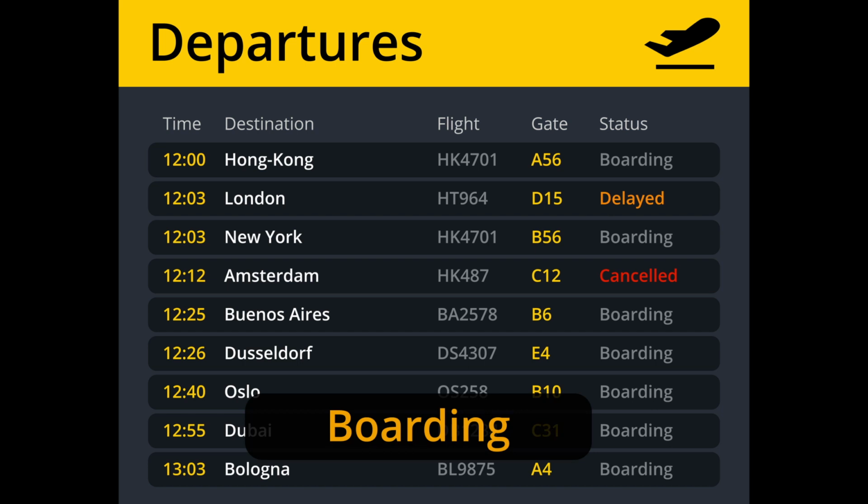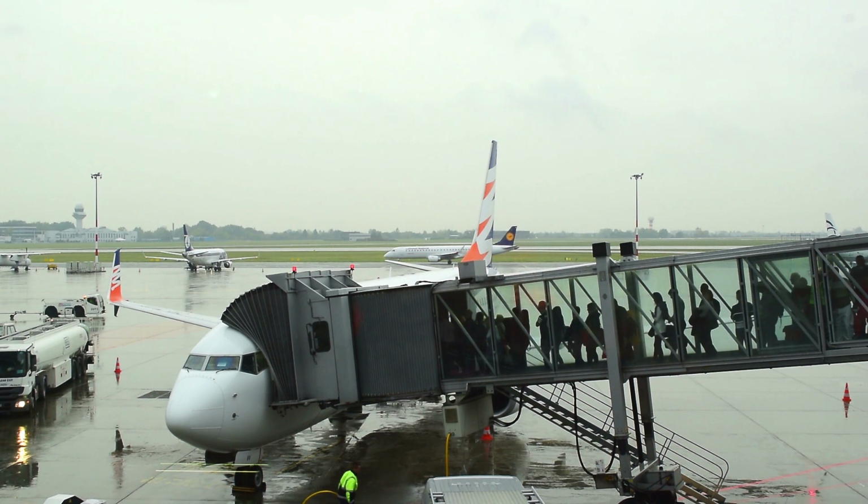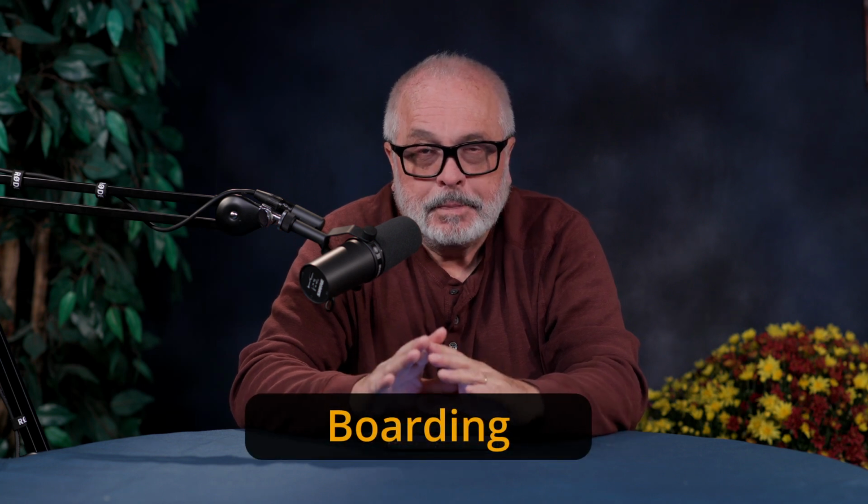Boarding. What that means is that they've already started to let people on your flight, and you only have about 10 minutes to get to your gate before they close the doors. After they close the doors, they don't let anybody else on. So if you see boarding, the next thing to do is confirm that you have the right gate number and start making your way quickly. I would run, if I were you, to your concourse and then to your gate number.